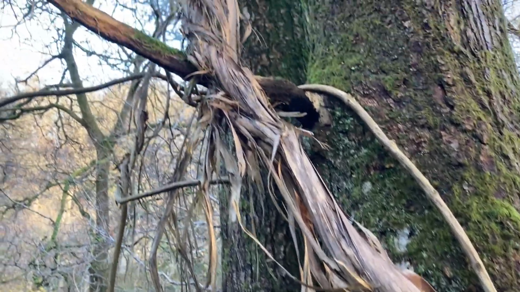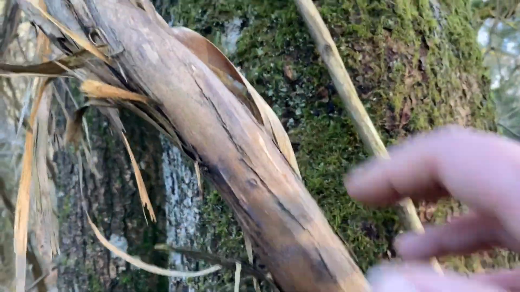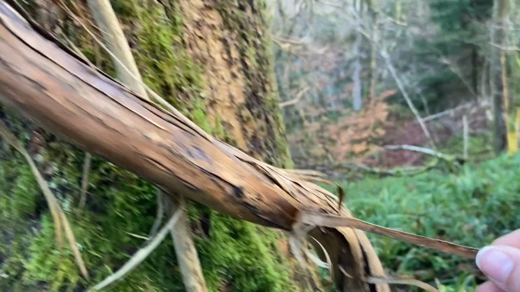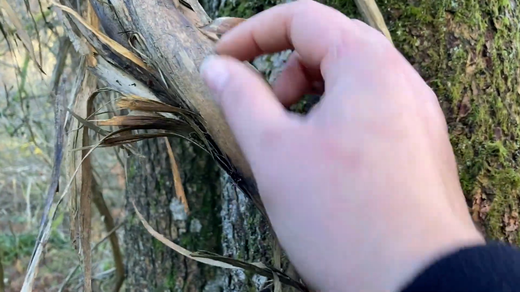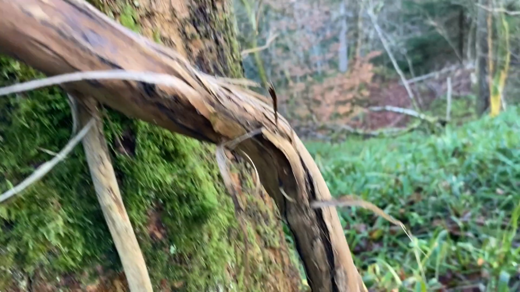This here, I believe, is a honeysuckle vine, and you can identify the honeysuckle vine by its sort of papery thin bark that comes off in strips, and it's kind of similar to clematis vine, which also has a bark that comes off in strips, but clematis vine also tends to have these sort of almost like ridge, nodular sections on it, whereas this is pretty much completely smooth.